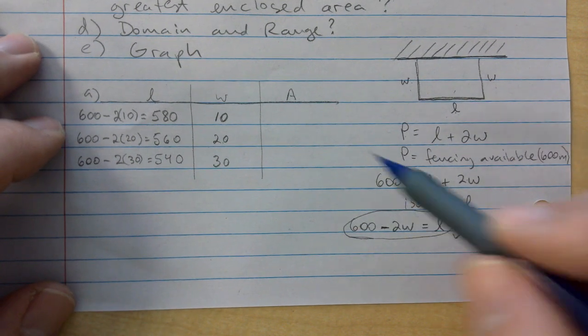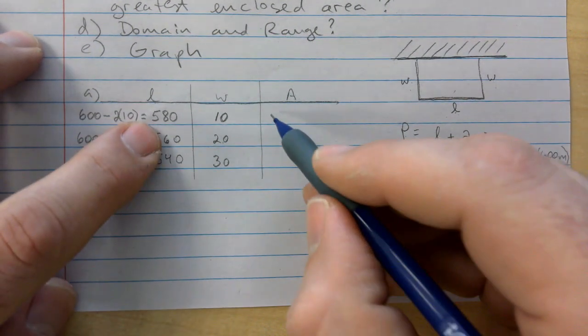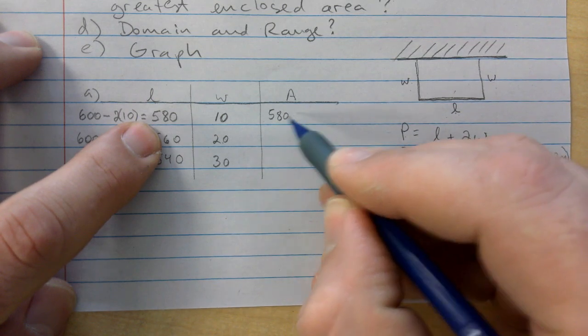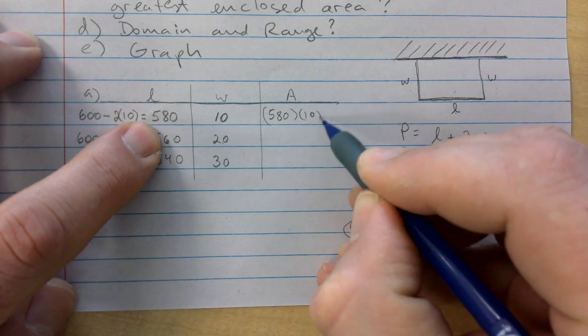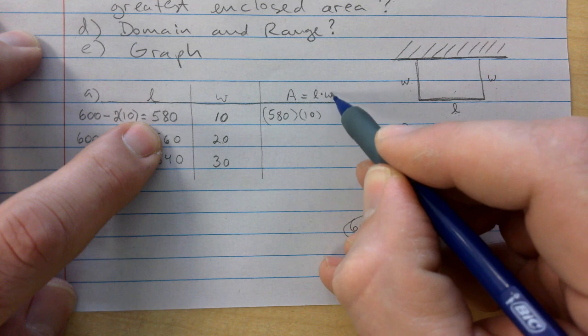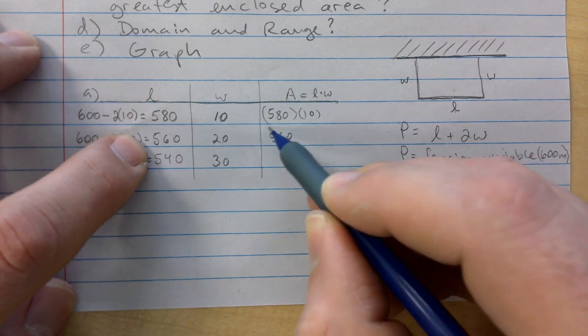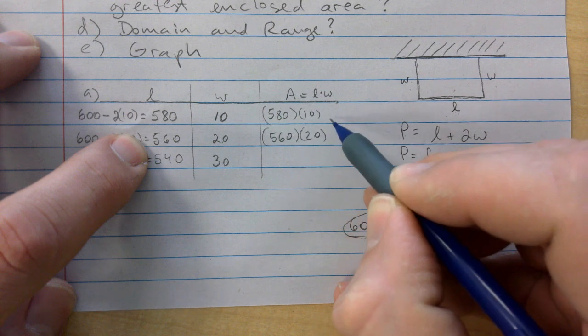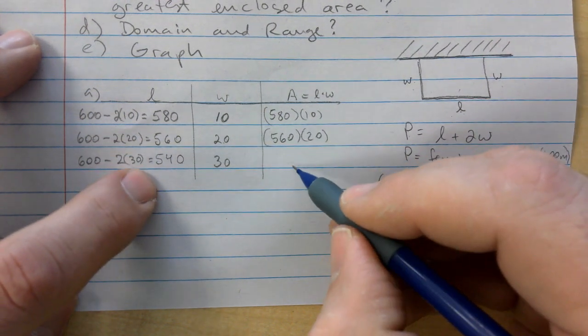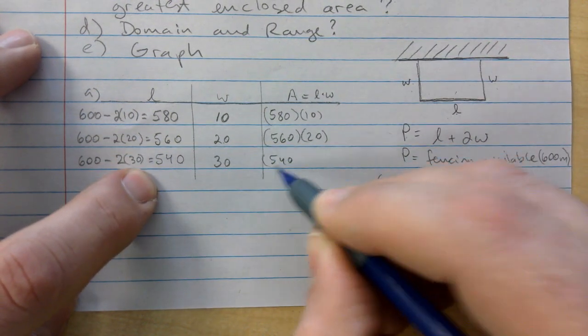Okay, so area, what is area? Well, it's 580 times 10, right? Because remember, area is length times width. So then it's 560 times 20. And I will write down the answers later. And then it's 540 times 30.